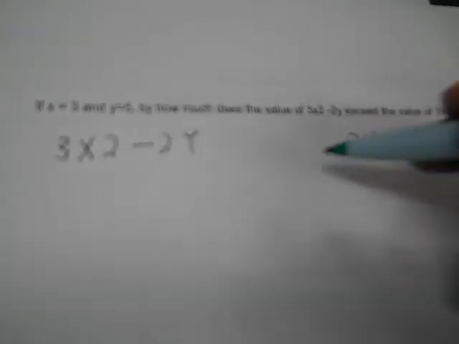Okay, now the next part is pretty easy, it just looks goofy. If x equals 3 and y equals 5, by how much does the value of 3x² minus 2y, where the x is the letter x, it doesn't mean multiplication, and the only operation I see is a minus, exceed the value of 2x² minus 3y? Now, exceed means you're going to subtract these two values. But first you need to replace some variables.